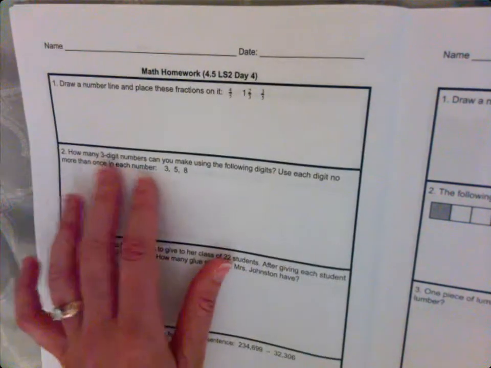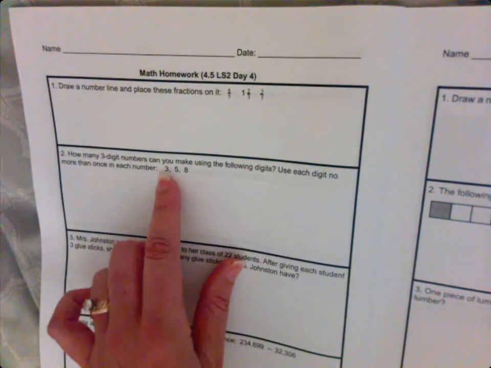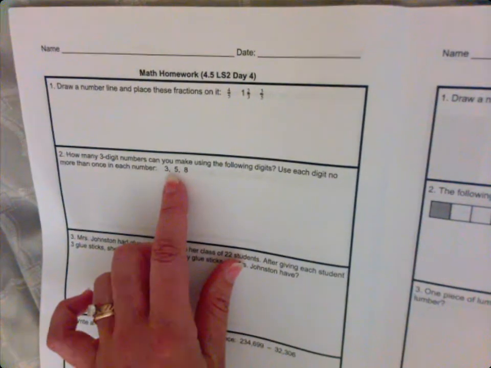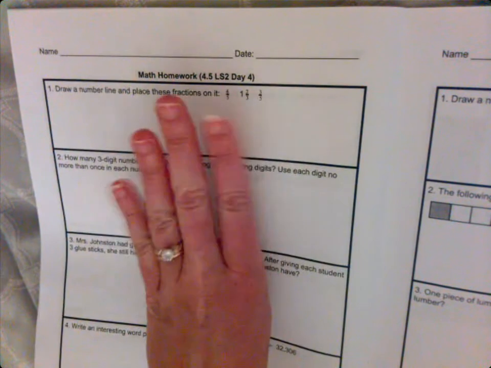Number 2, how many 3-digit numbers can you make using the following digits? Use each digit no more than once in each number. So you cannot do 350 or 3,583. You can't use the digit more than once in your number. I want you to come up with 4 numbers. Push yourself to see if you can come up with 4 for that one.